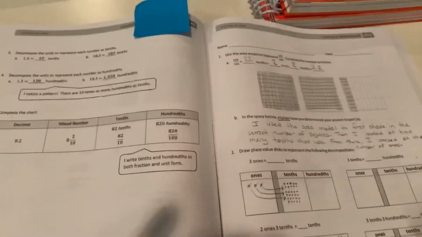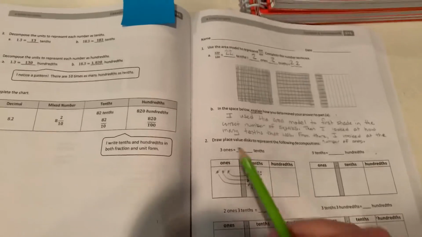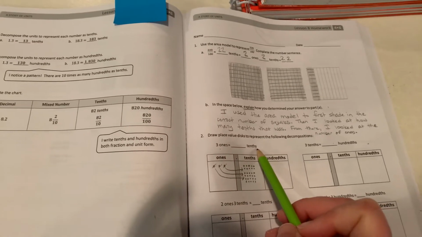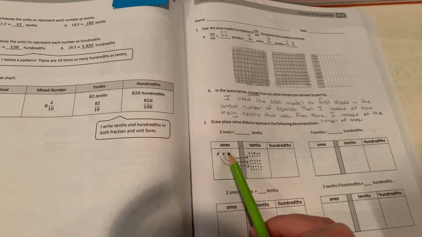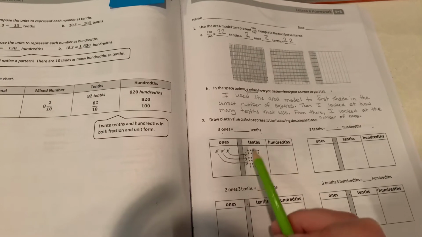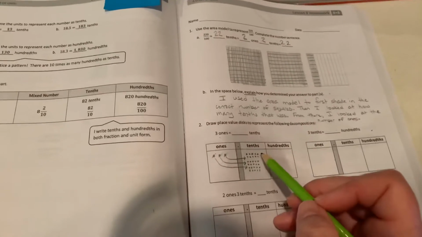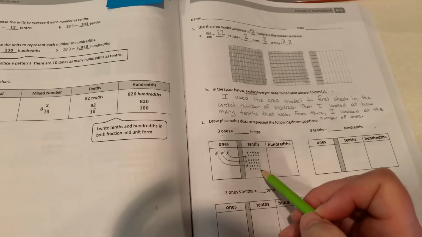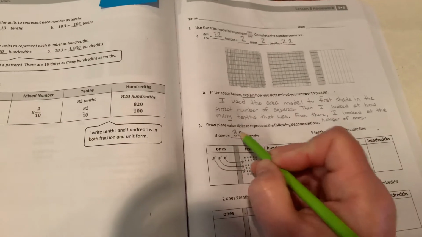Down at the bottom, they want us to look at ones and how many tenths that makes. And they asked you to use discs. Now, I'm not a giant fan of discs, and especially when we're going backwards. It's one thing to group them and move over. But going this way, we end up drawing a lot of things. So I drew it for the first one here. If you had 3 in the ones, each one of these can be broken down into 10 little tenths. So this really means I've got 10, 20, 30 tenths.